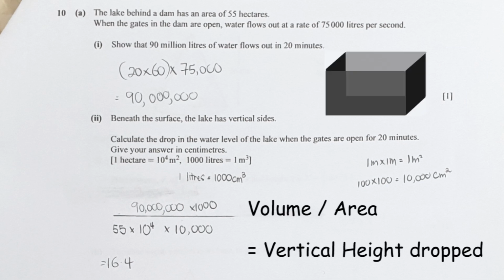For the next part, the unit they wanted is centimeters. You're required to find the water level drop. We know that there's 90 million liters that flows out. This will not be given in your exam. You should know that 1 liter equals to 1000 cm cube.